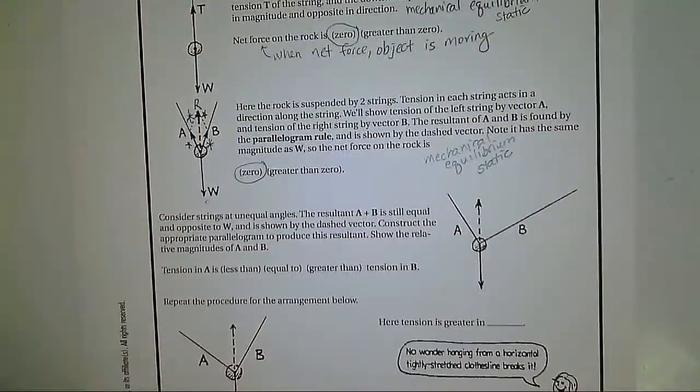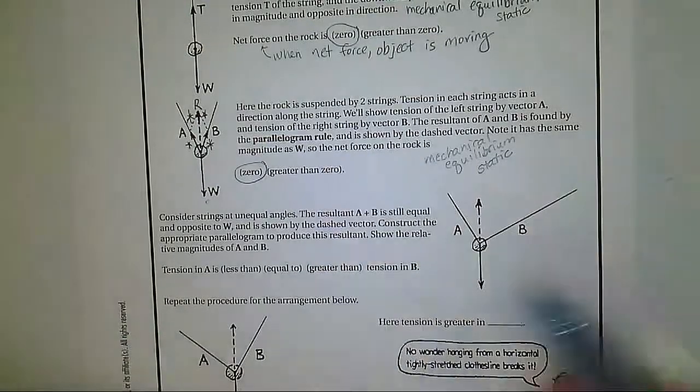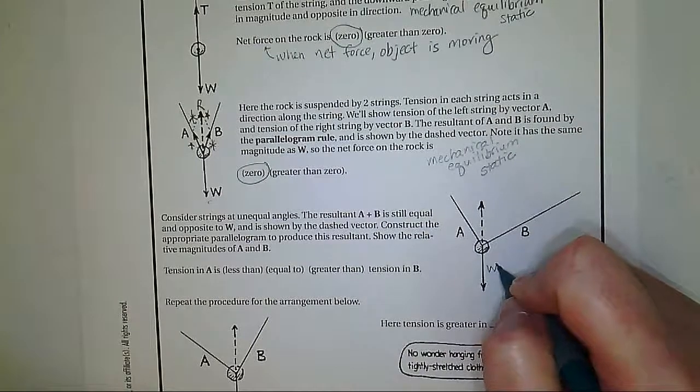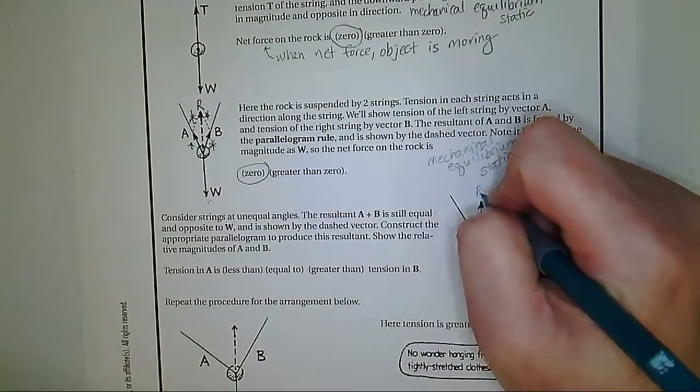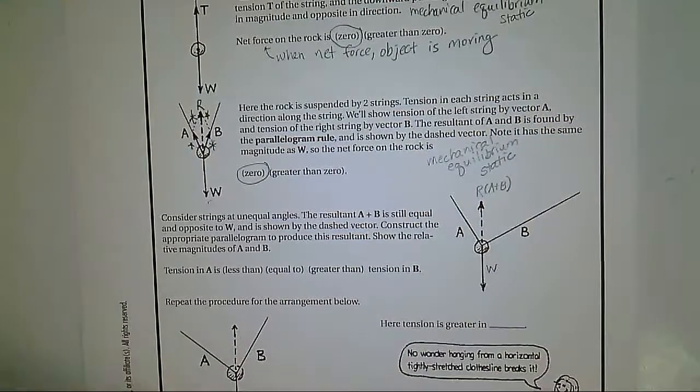Consider strings at unequal angles. The resultant A plus B is still equal and opposite to W. So this is our W, and this is our resultant A plus B, shown by the dashed vector. Construct the appropriate parallelogram to produce this resultant.